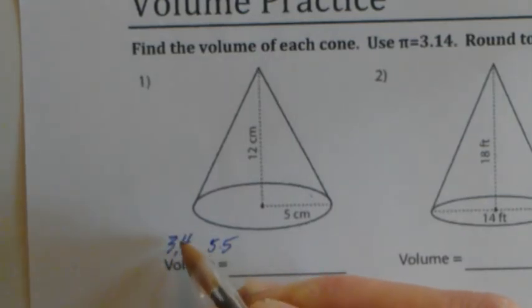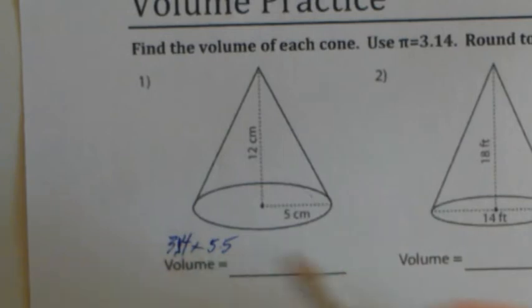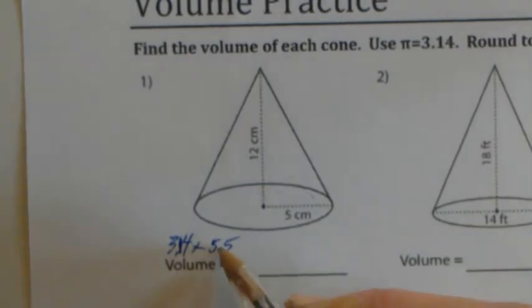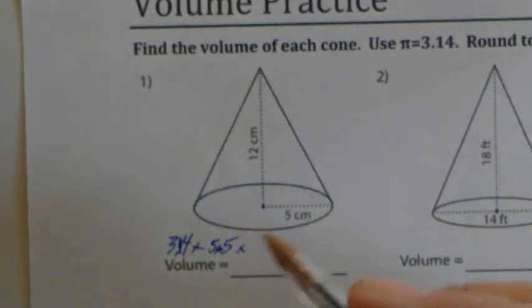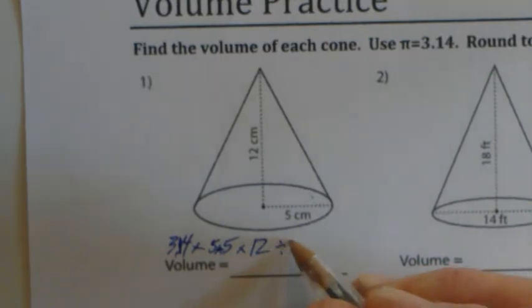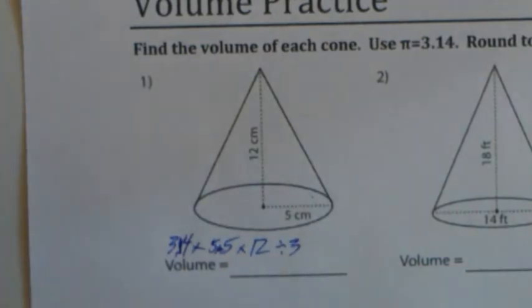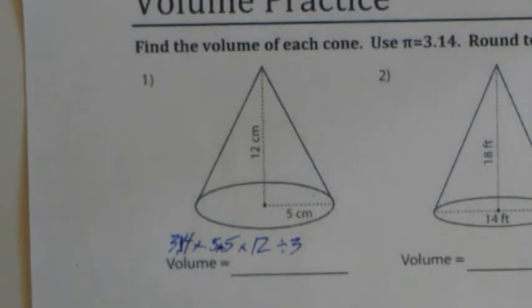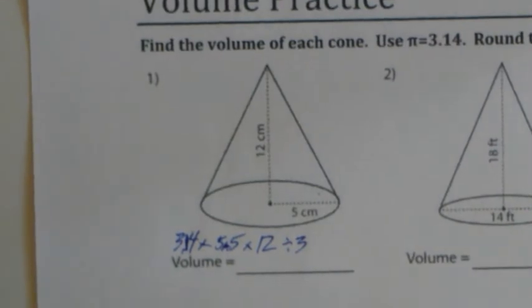I'll put that in there. 3.14 times 5 times 5 times, that's times what? 12. And then in the end, what do you have to do? Divide by 3 again. And what does that equal? 314. Yeah, it's like pi. 314 cubic centimeters.